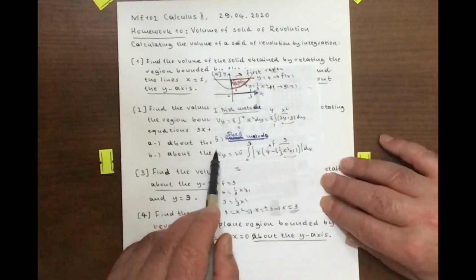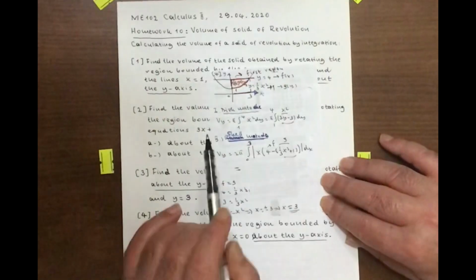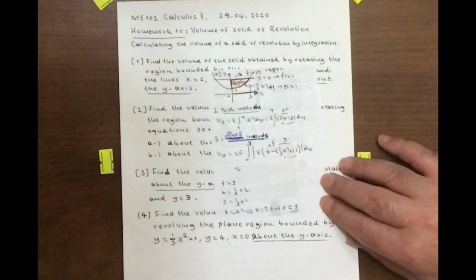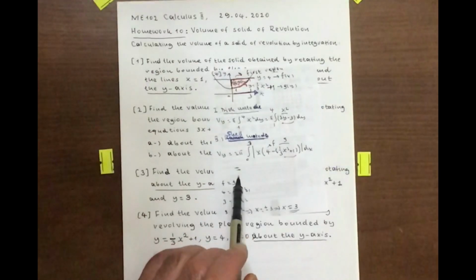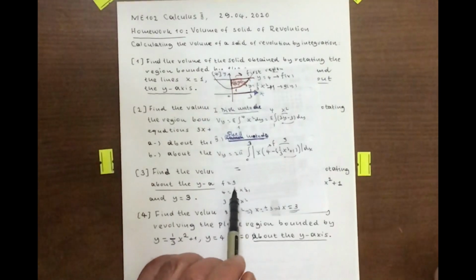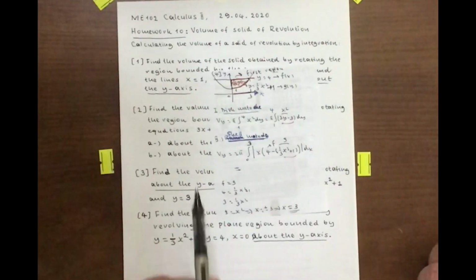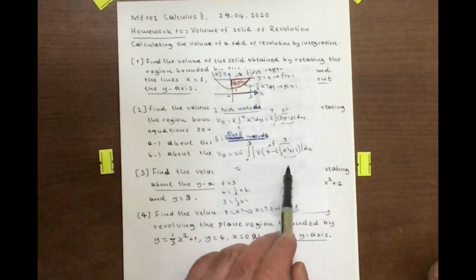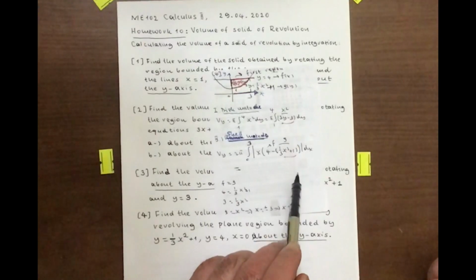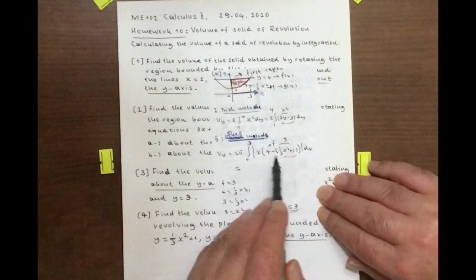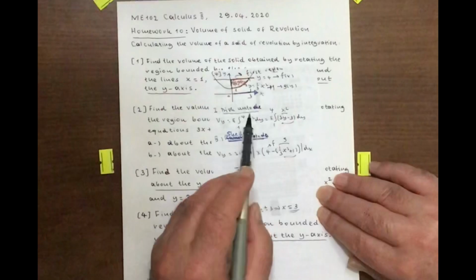The second way is the shell method. In the shell method, we know that we must have the opposite situation, which is that the axis of rotation depends on y, but all the other things must depend on the variable x. As you can see, in this case we have two functions.